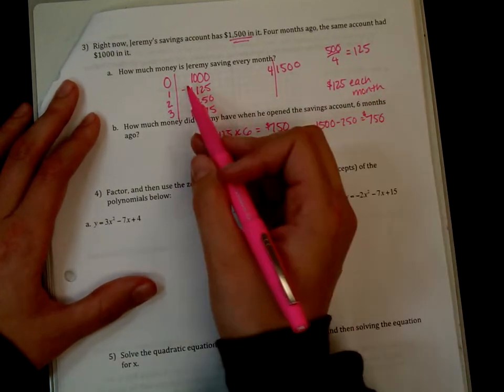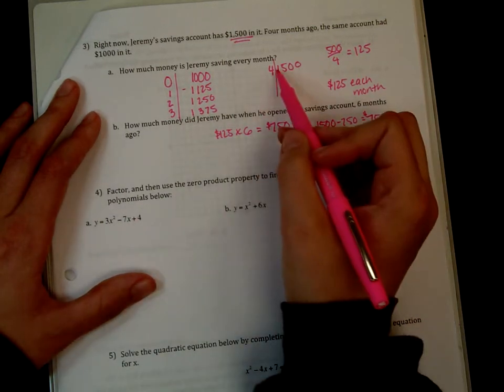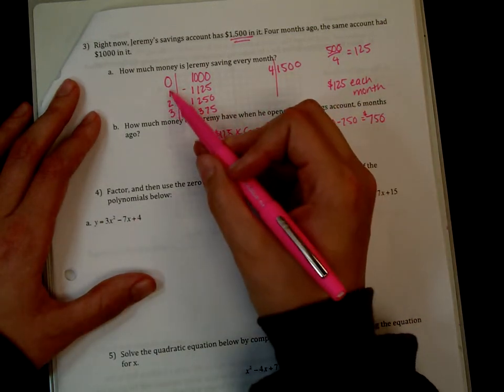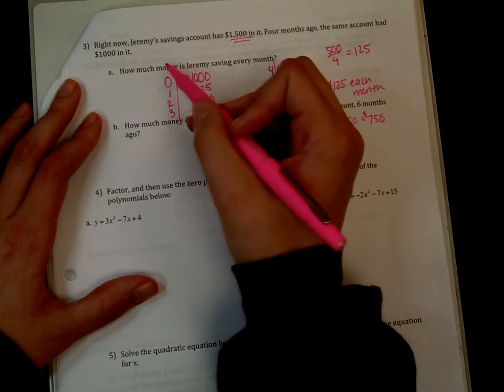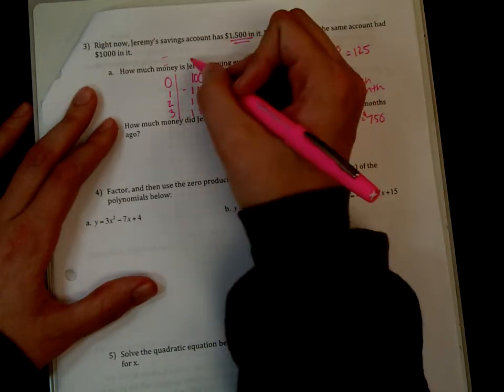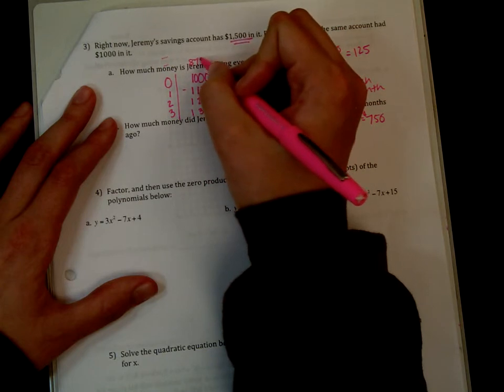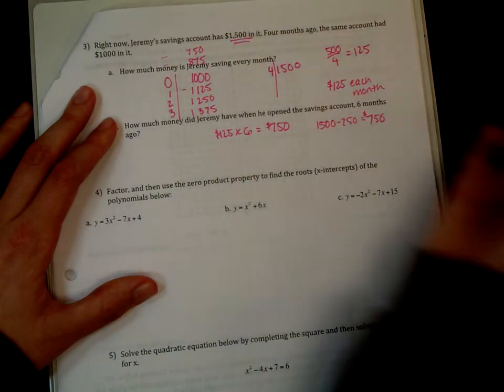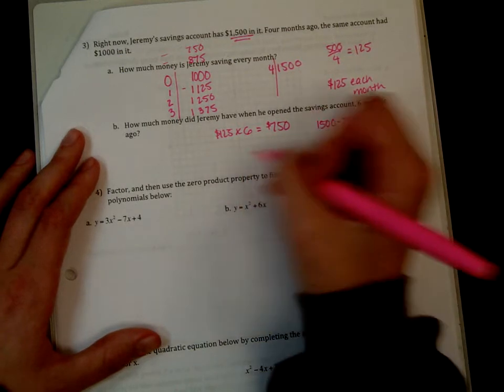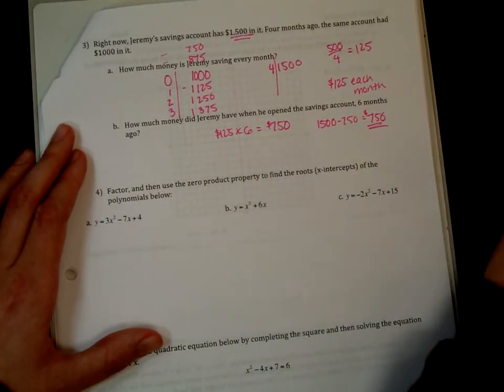We could also do it by 6 months ago would be 1, 2, 3, 4, 5, 6, 2 months before, which here would be 875 and then 750. So he had $750.